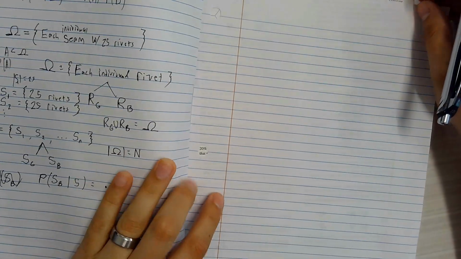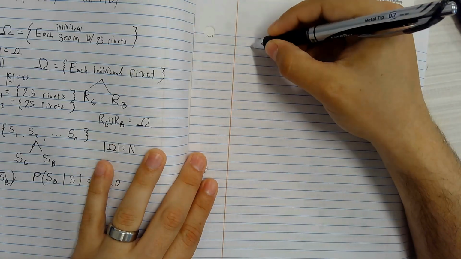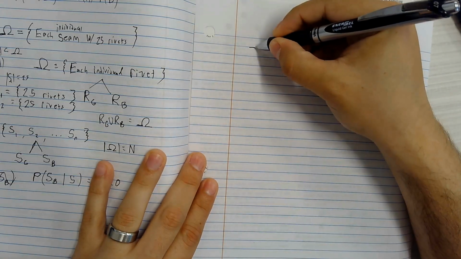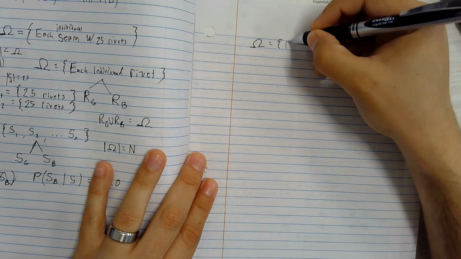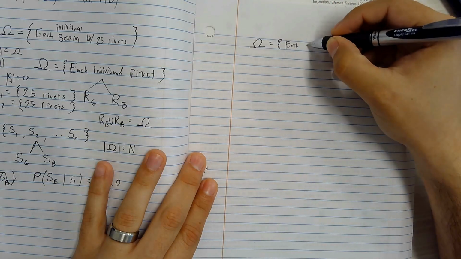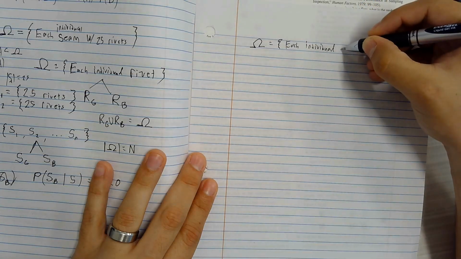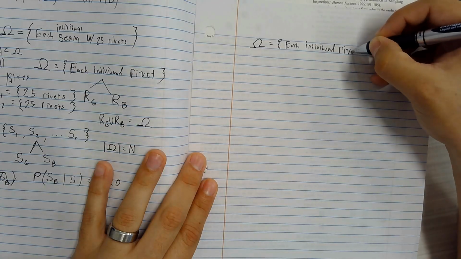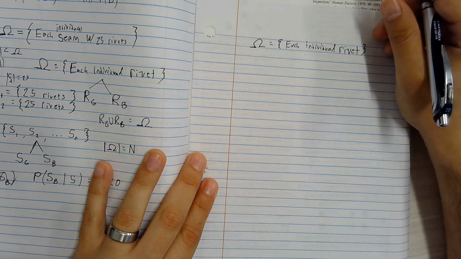Working it out. See if we can start writing it out again and maybe come up with some new ideas here. So first of all, I think we'll keep the omega. Omega is each individual rivet.